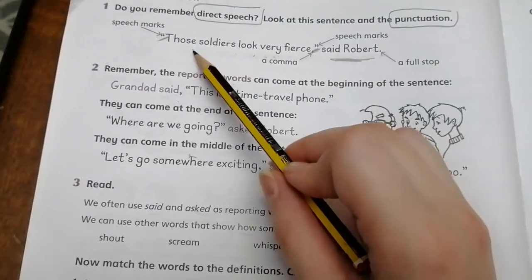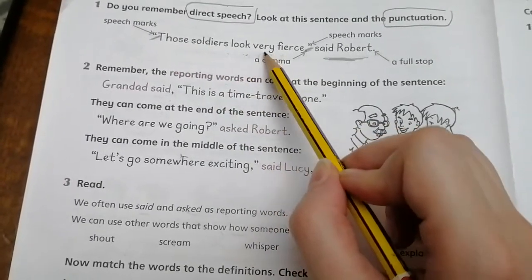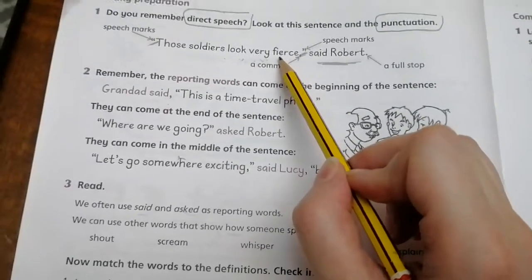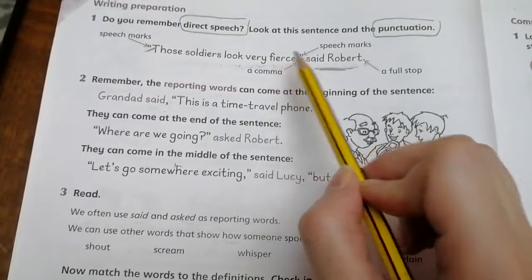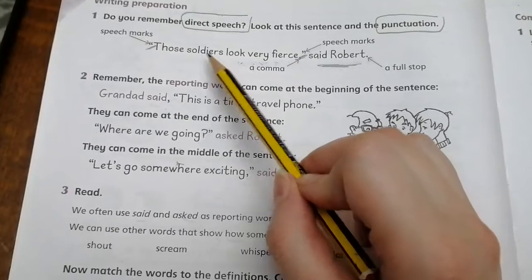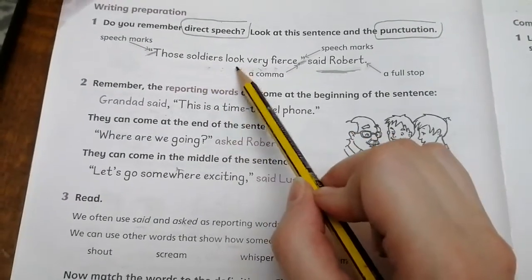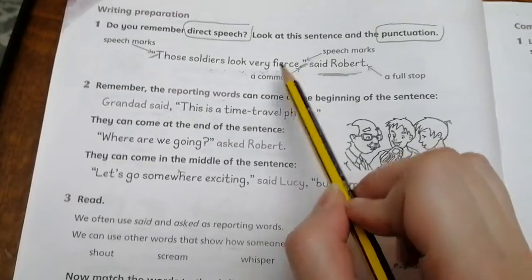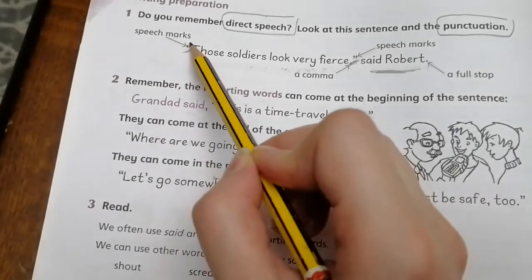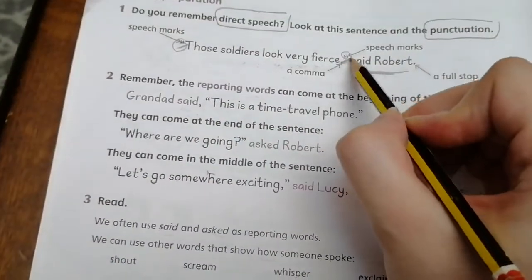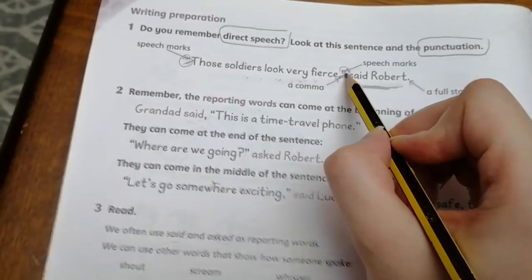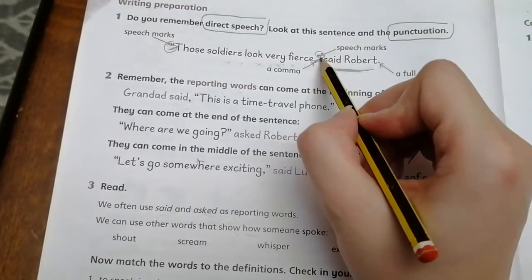Robert said, "Those soldiers look very fierce." Who said this statement? Who can tell me? Yes, Robert. Excellent. Robert said this statement. Please pay attention to the punctuation marks here. We have speech marks, or we can call them quotation marks, علامات الاقتباس.